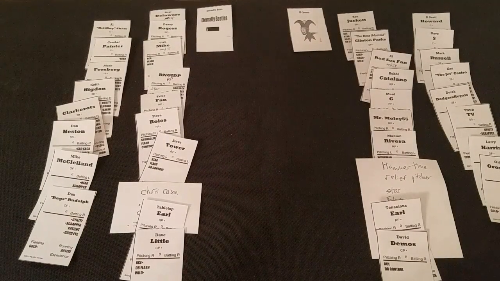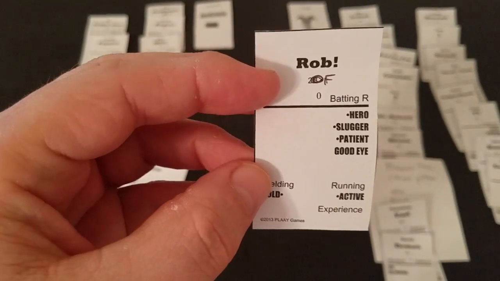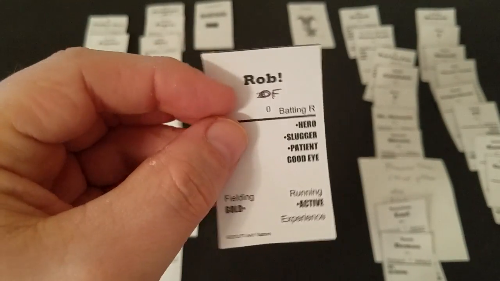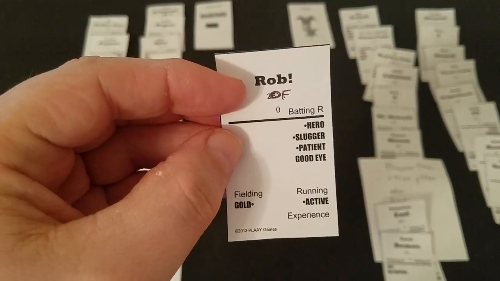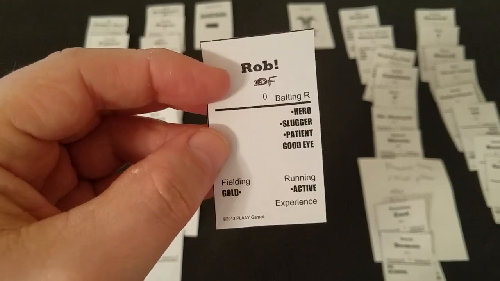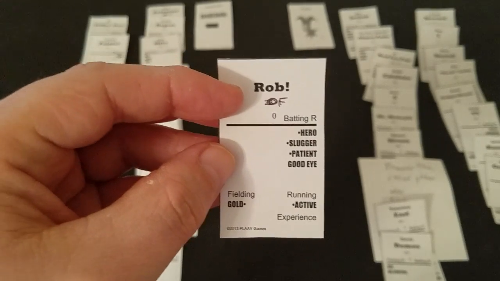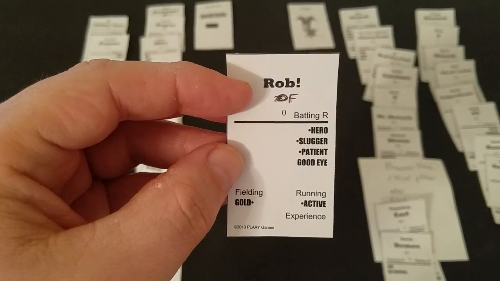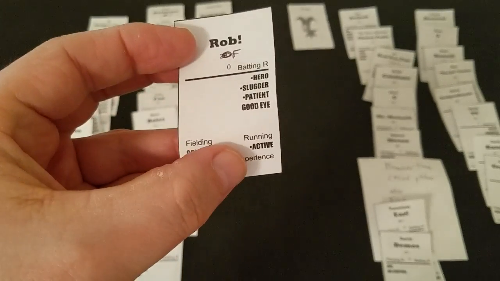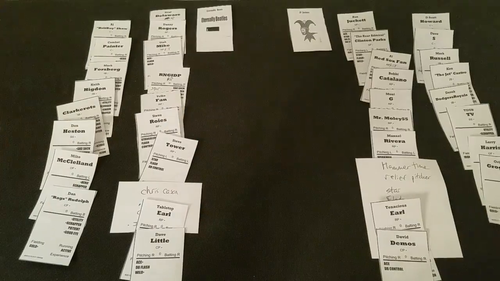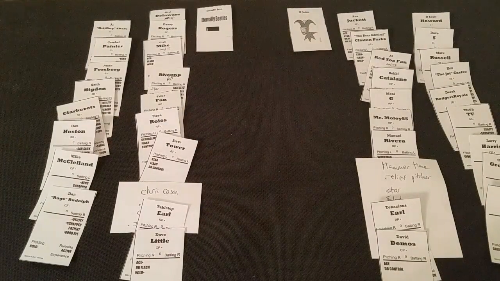Third outfielder for Team ID will be Rob! He originally wanted to be a second baseman, but I was running short on outfielders, so Rob, I hope you don't mind that I moved you to the outfield. Semi-hero, semi-slugger, semi-patient, a good eye, and semi-gold and semi-active. So I think those are pretty good qualities, just going to be from the outfield versus second base.